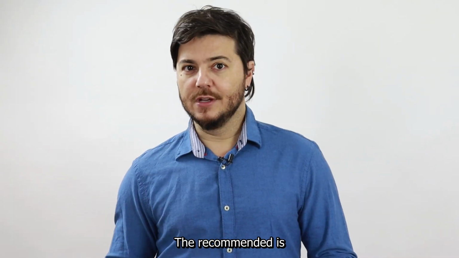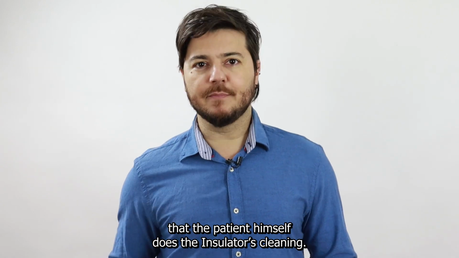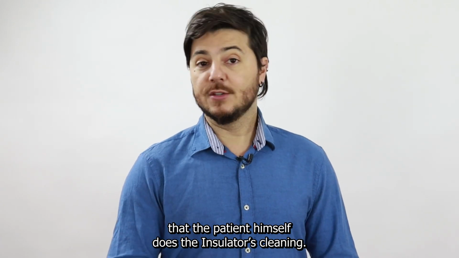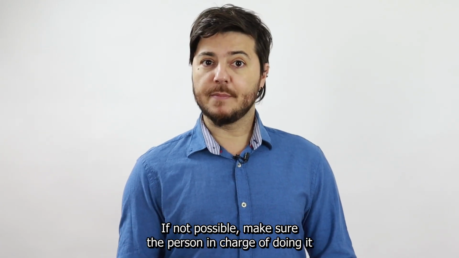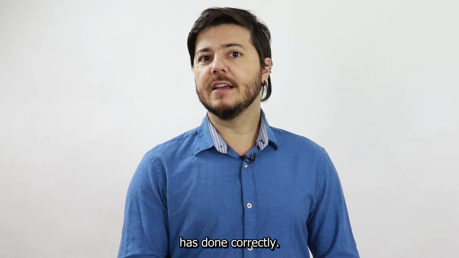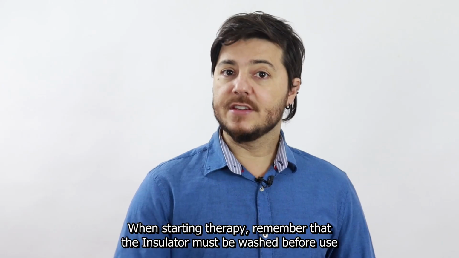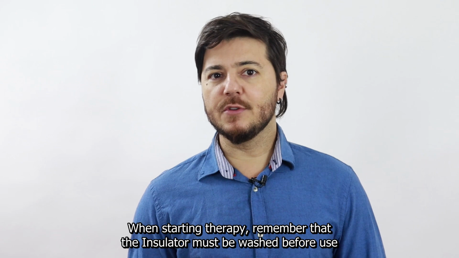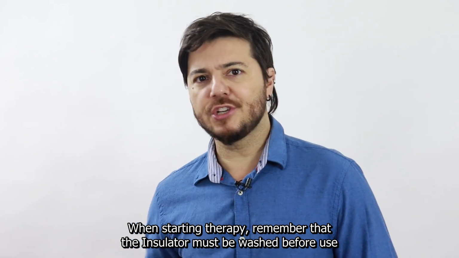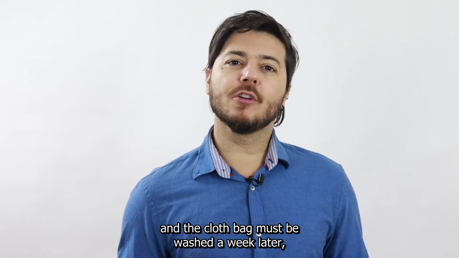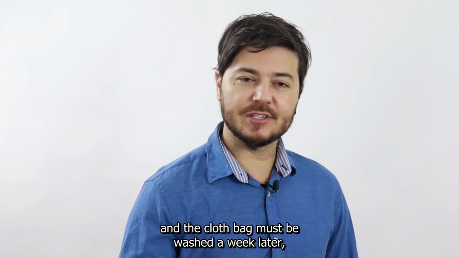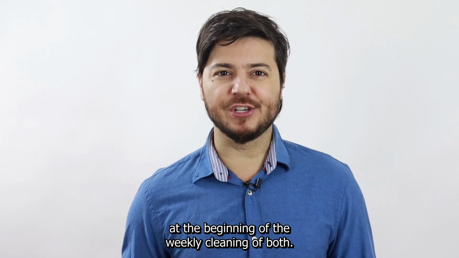The recommendation is that the patient himself does the insulator's cleaning. If not possible, make sure the person in charge of doing it has done it correctly. When starting therapy, remember that the insulator must be washed before use, and the cloth bag must be washed a week later, at the beginning of the weekly cleaning of both.